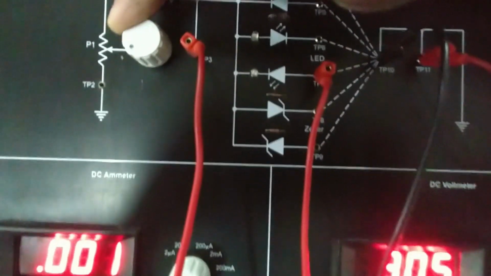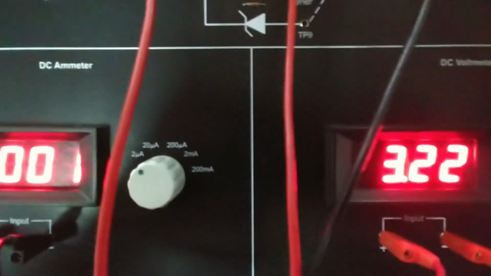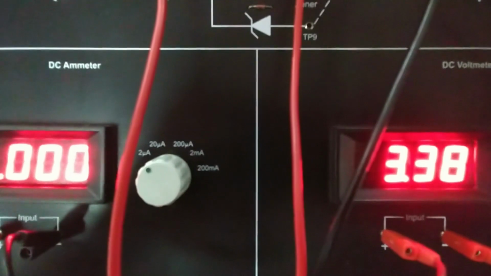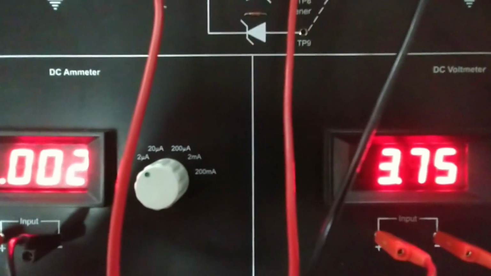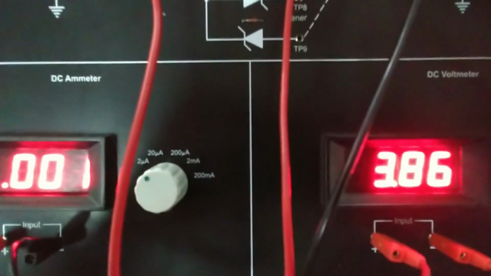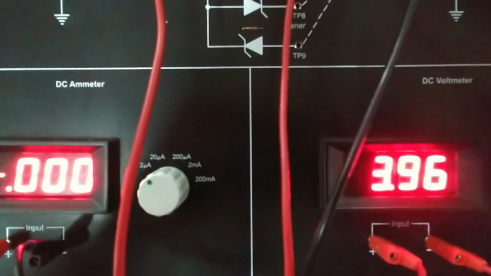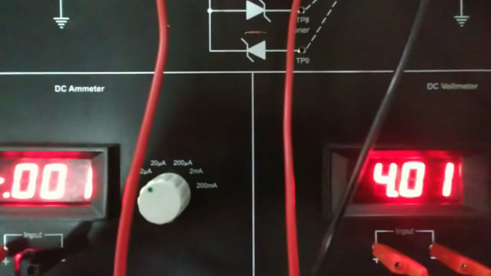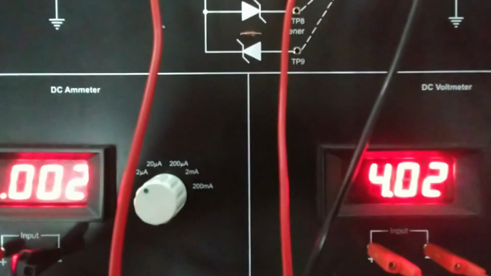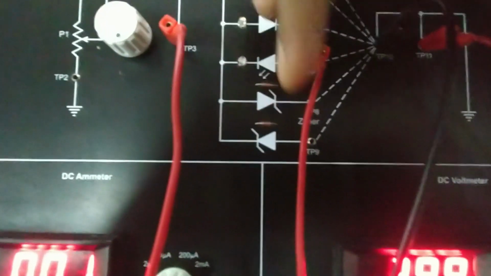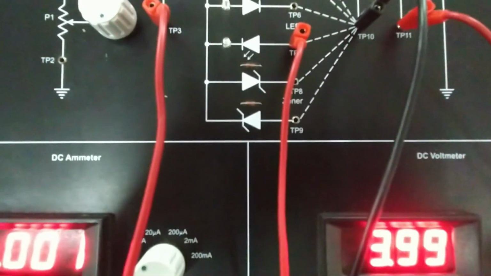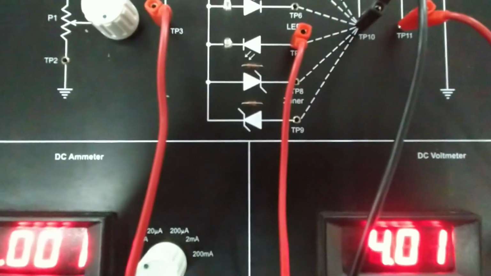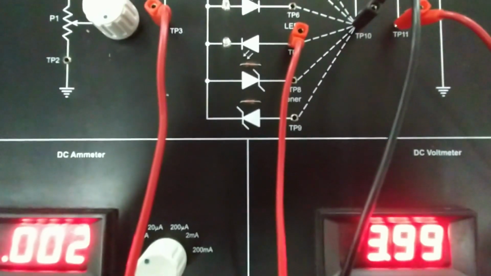I go on increasing to 4. You can see from the board that the diode is not giving out any light. So no light is emitted in reverse bias. The applied voltage across the diode is 4, but the current is almost 0.